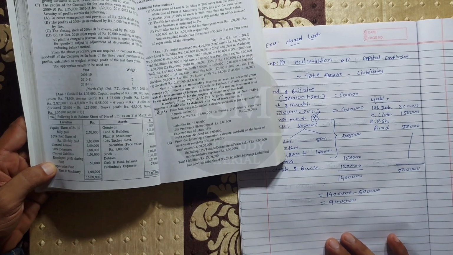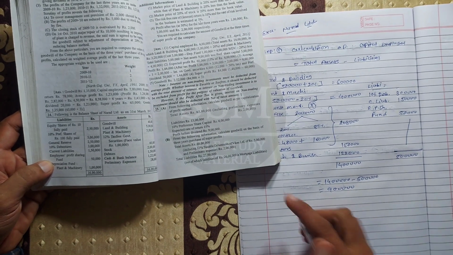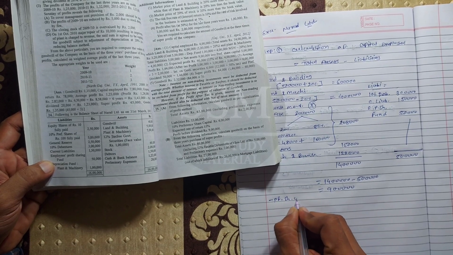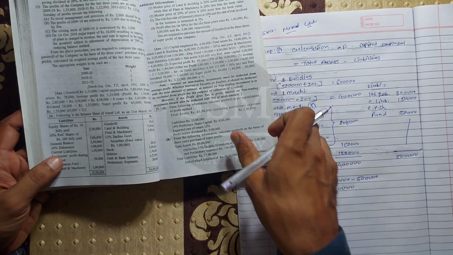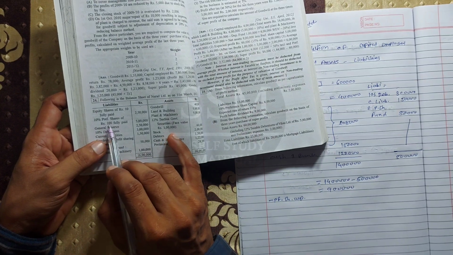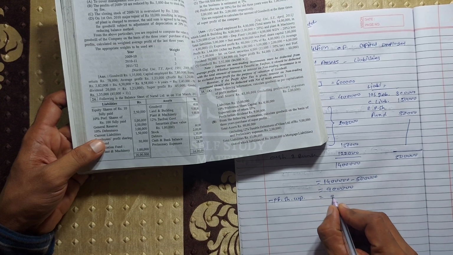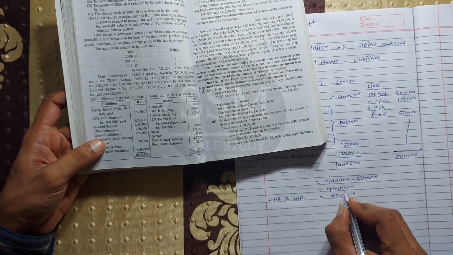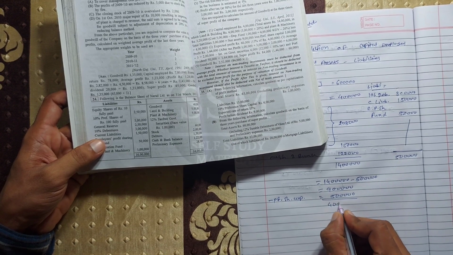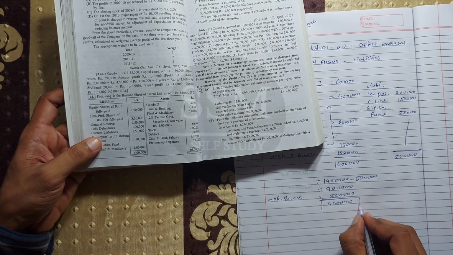Now less preference share capital: 10% preference share, amount of rupees 100 each, fully paid up, capital is 5 lakh rupees. Again, 9 lakh minus 5 lakh, answer is 4 lakh rupees. That is our capital employed.